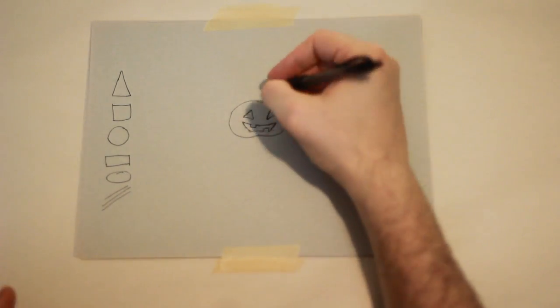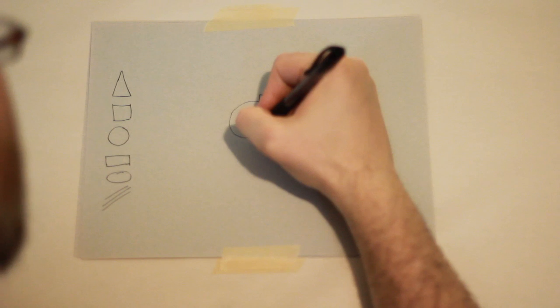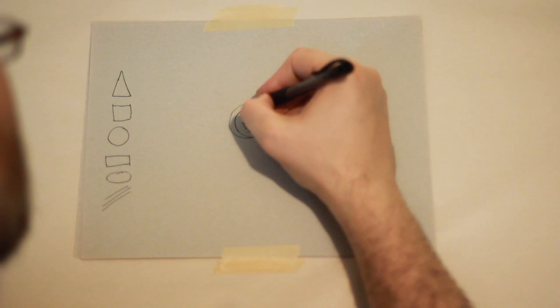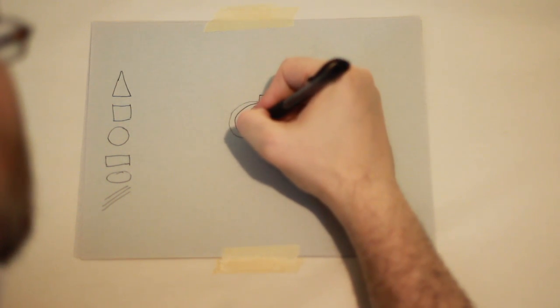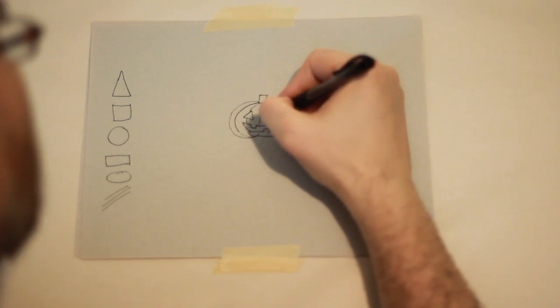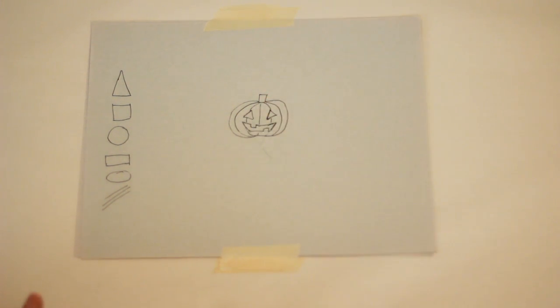And you can see where I'm going with this. Now we'll put a little square up here. And we've got our first jack-o'-lantern. Now what we're going to do here is do a couple of concentric circle lines just to show that this is in fact a pumpkin that we carved out. Bam! There you go. So there's your first Halloween shape.